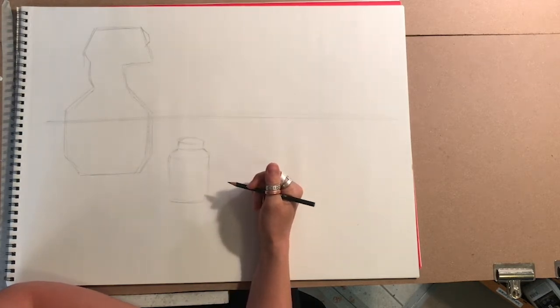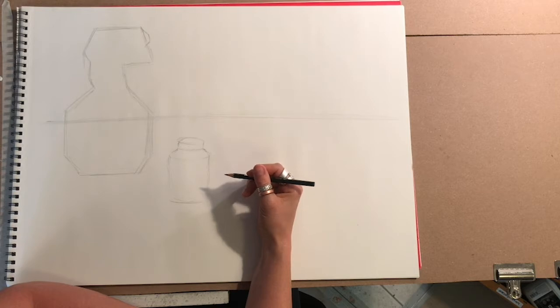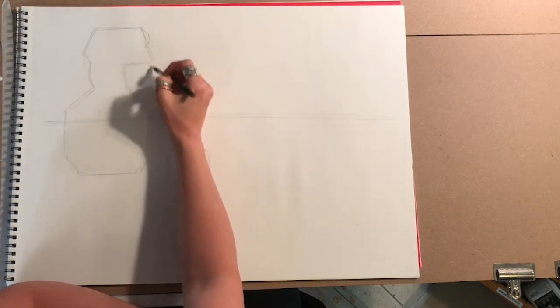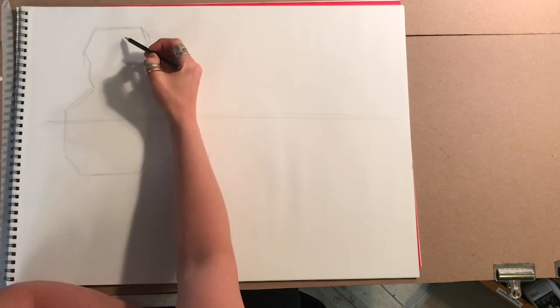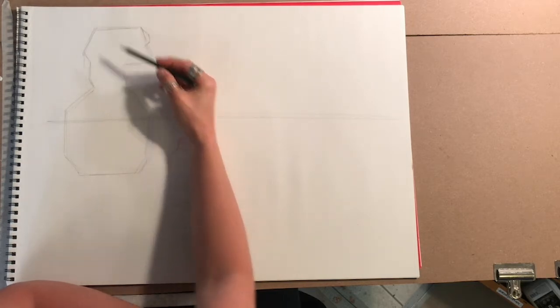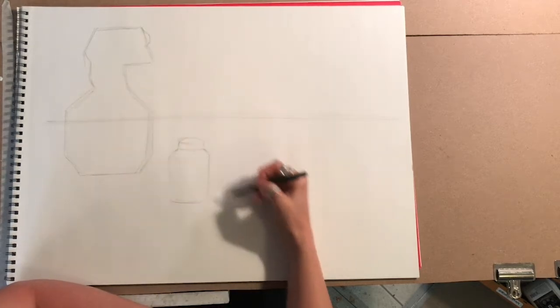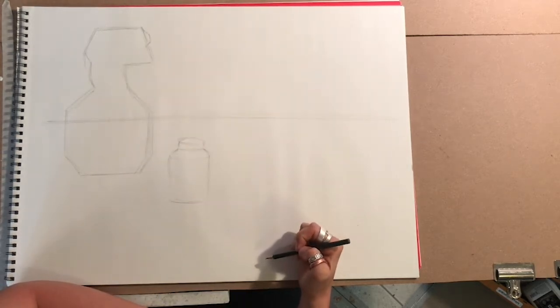Then what I'd like you to do is pause the video and take as much time as you need to complete this part of the exercise with your primary forms, creating a sense of hierarchy, positioning farthest objects toward the top of your page and closest objects toward the bottom.